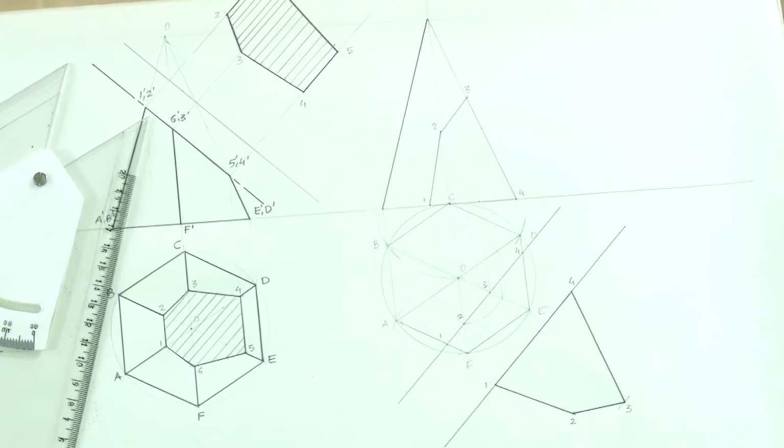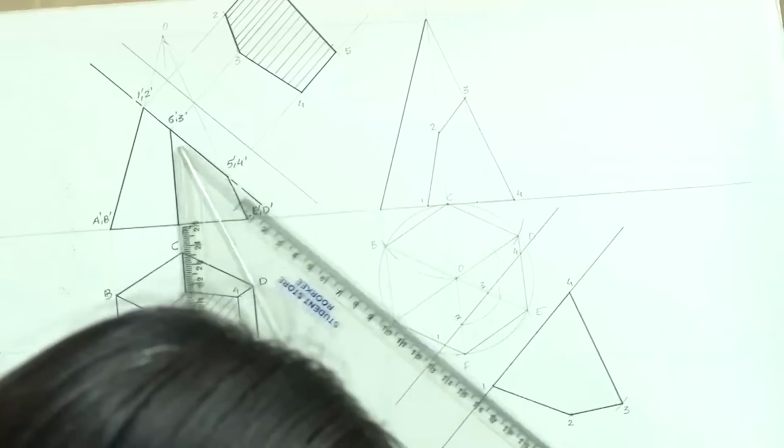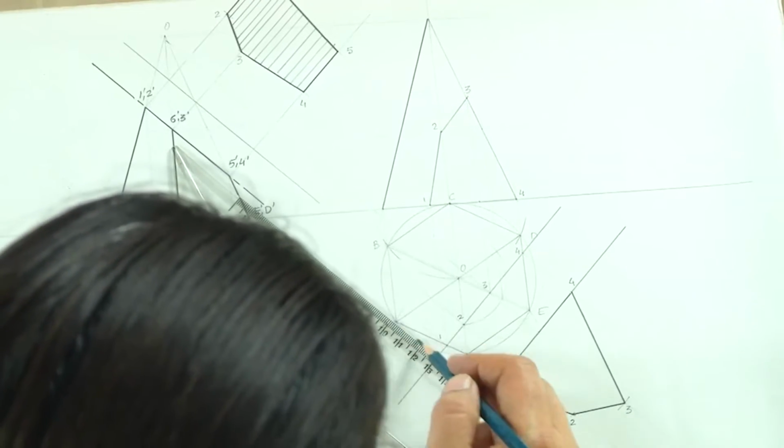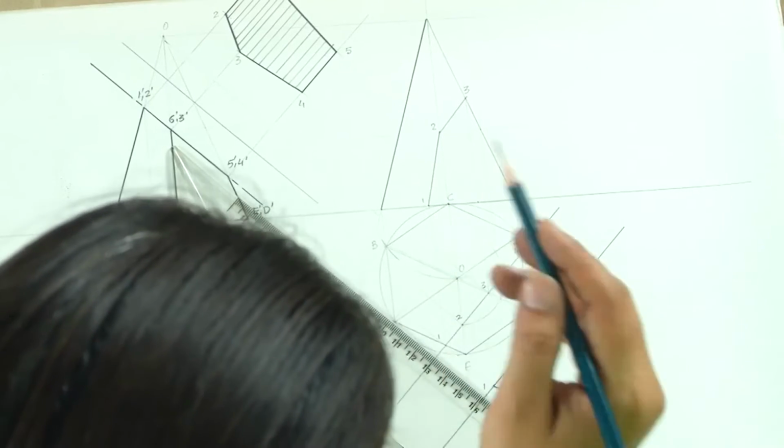If you wish, you can also draw the overall pyramid, the remaining pyramid along with it. Sometimes you may also be needing. So, for this case, let us draw. So, this is the line where A is going to come.